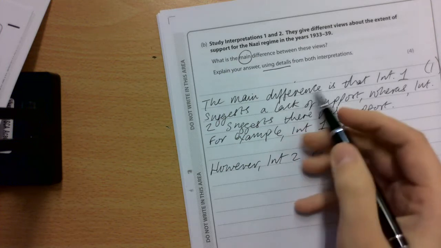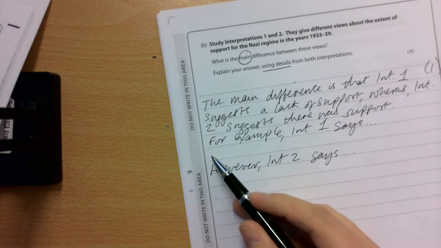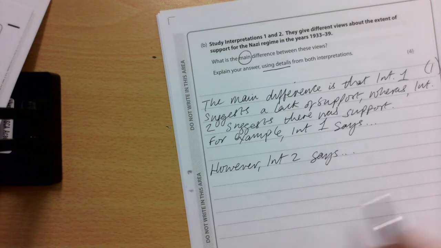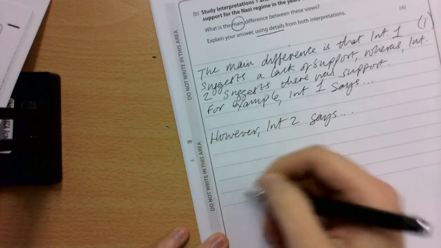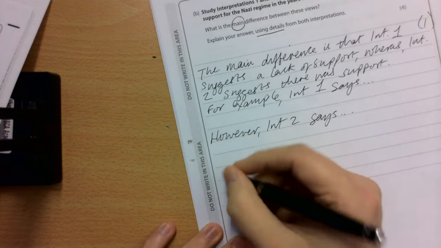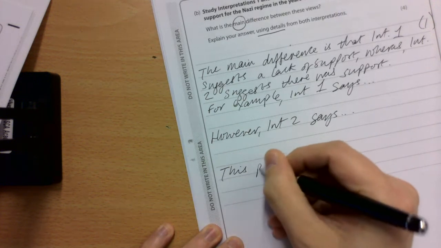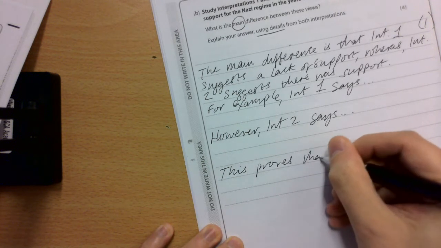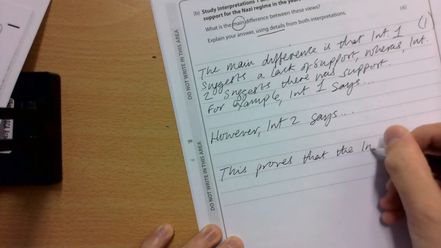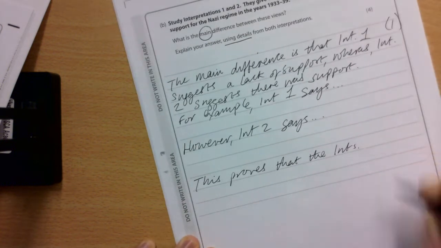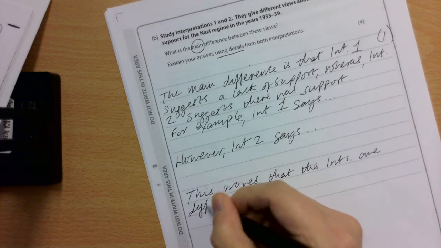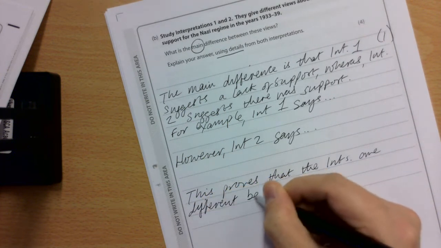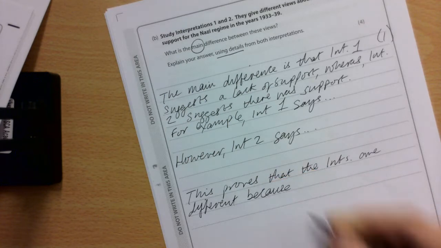Okay, that's it. You state the main difference. You then prove that interpretation 1 shows a lack of support with a quote. You then do the same for interpretation 2. Okay, now if you want to, you can summarize this with an extra sentence by saying this proves that the interpretations are different because.